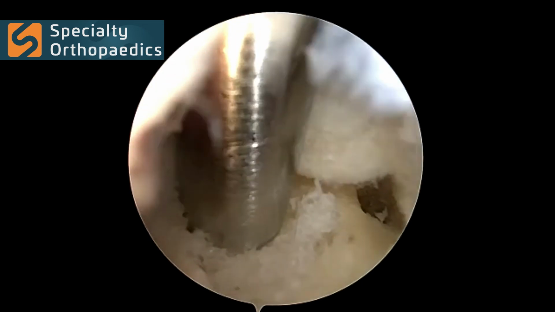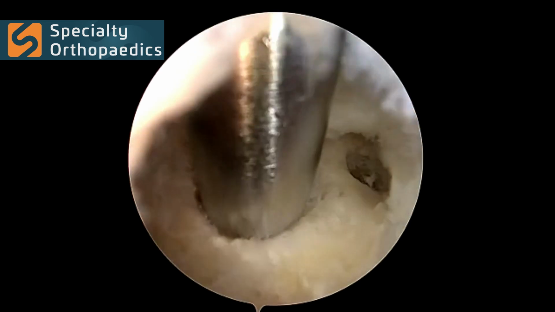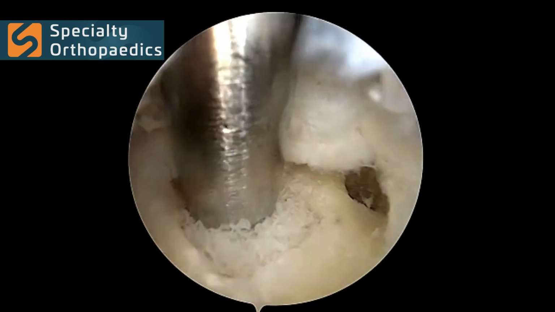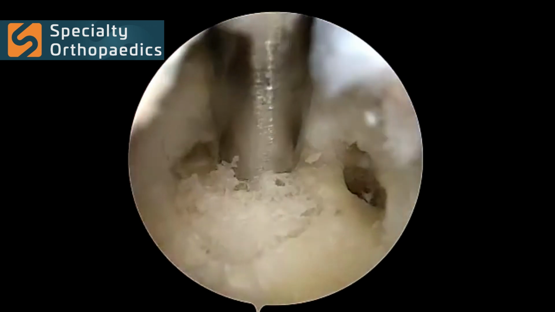An anchor of choice can then be inserted adjacent to the lesion within solid bone to allow for stable fixation of the anchor. Anatomic rotator cuff repair is then carried out in a standard fashion.